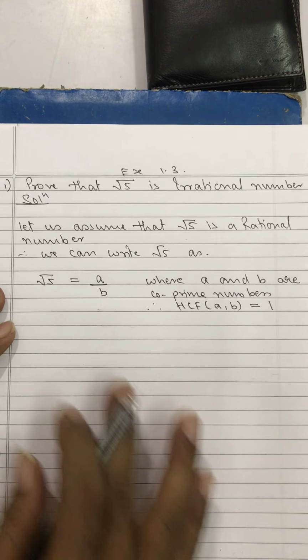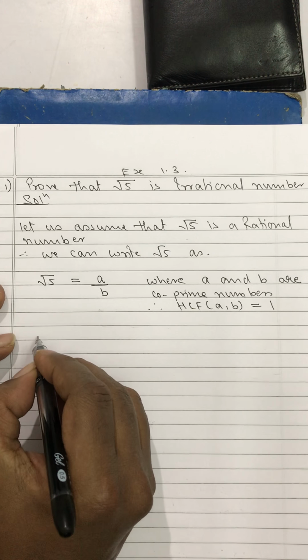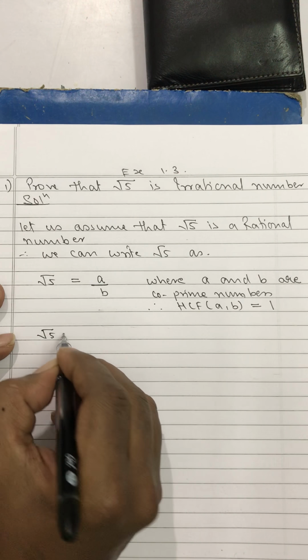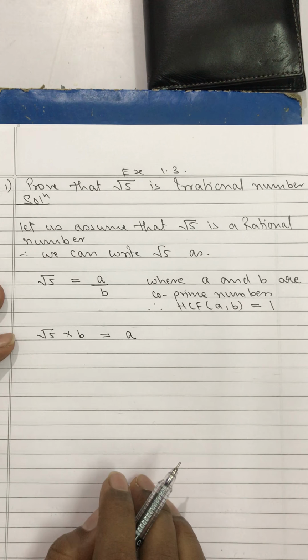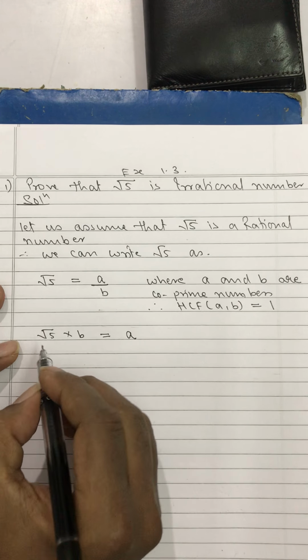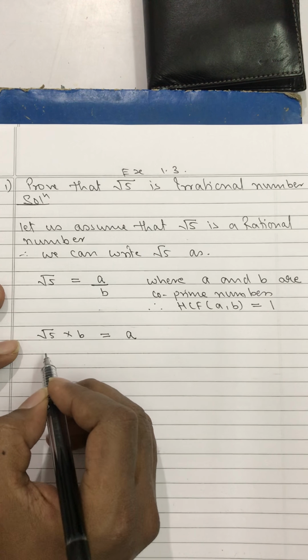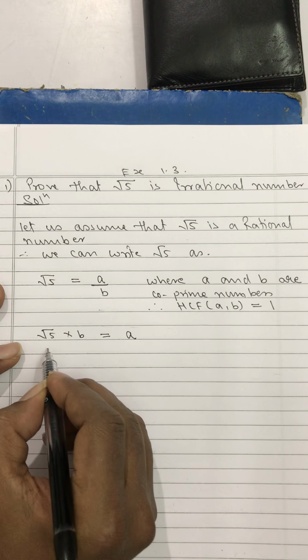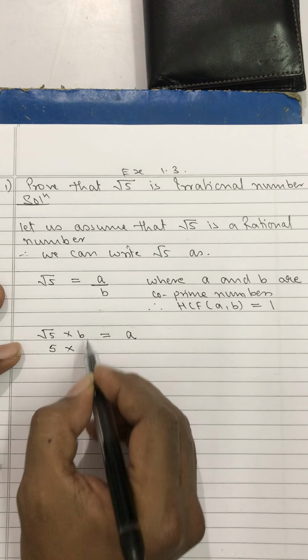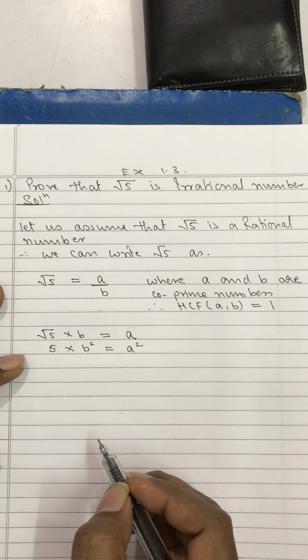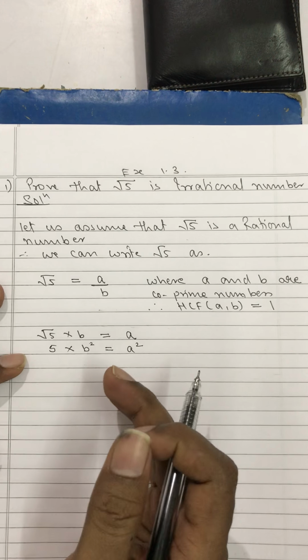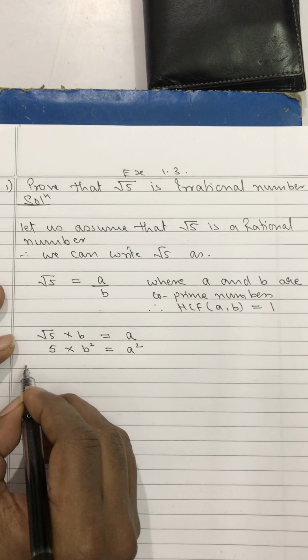Fine. Now coming back to this, root 5 into B is equal to A. The radical, I have to get rid of this. So I will take the square of all the 3 numbers. This will become 5 into B square is equal to A square. Fine. So this is a mathematical form. I write it in English.